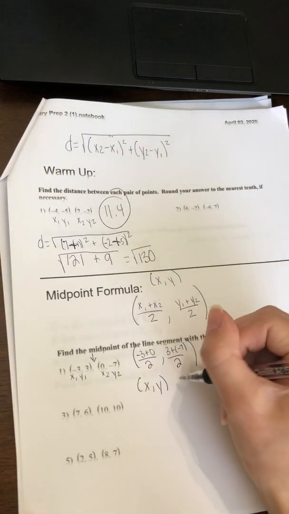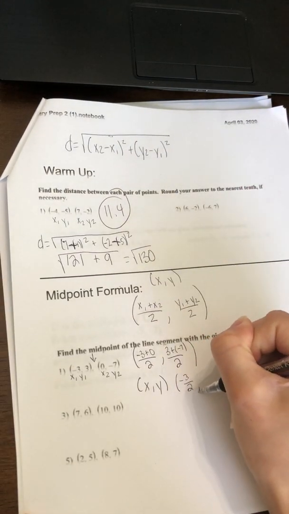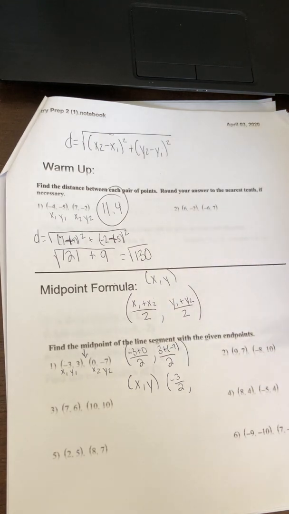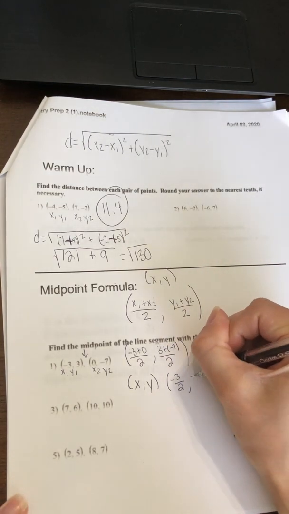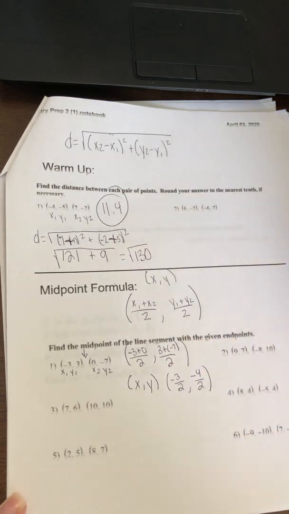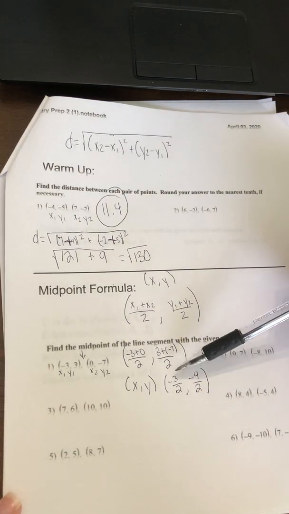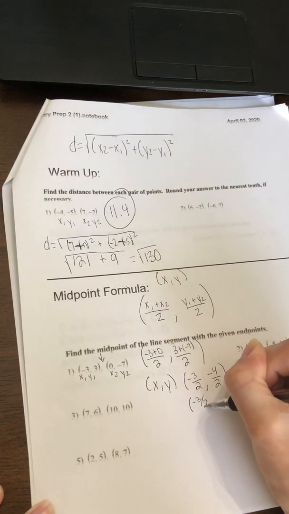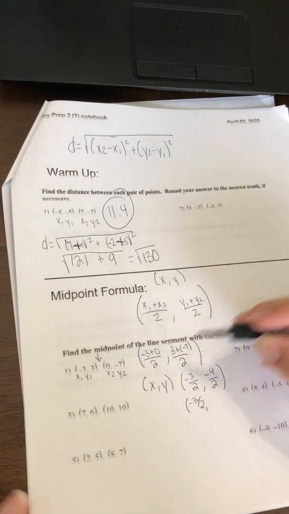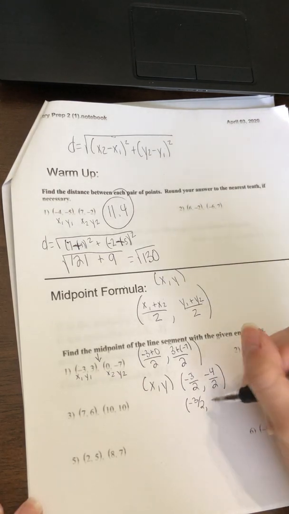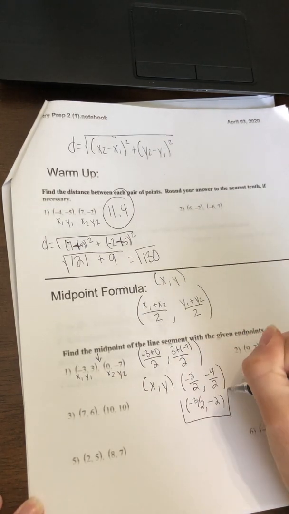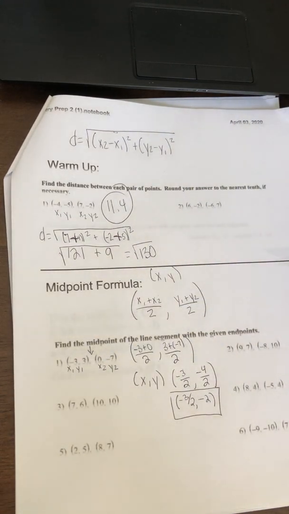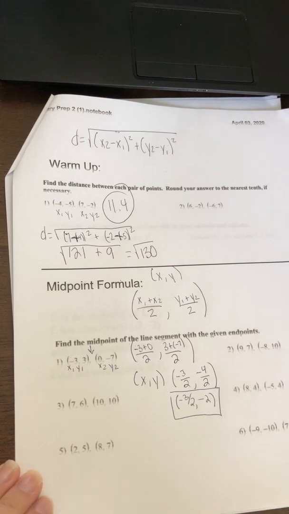-3 plus 0 is -3, and it's still divided by 2. 3 plus -7 is -4, and that's divided by 2. Now we just check to see if we can simplify. -3/2, if you want to put it as a decimal, you can, or you can keep it as a fraction, but that doesn't reduce. Negative 4 over 2 reduces to negative 2. So that's your final answer. That is the point that is directly in the middle between these two. And again, your answer has to be in the form of a point.